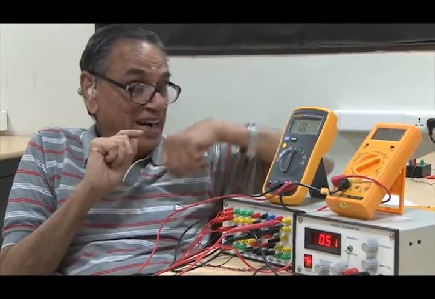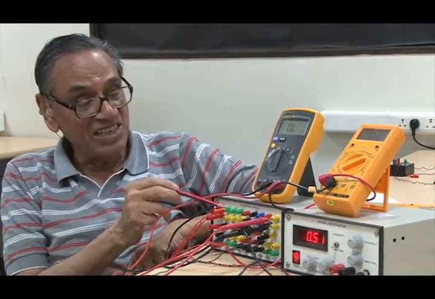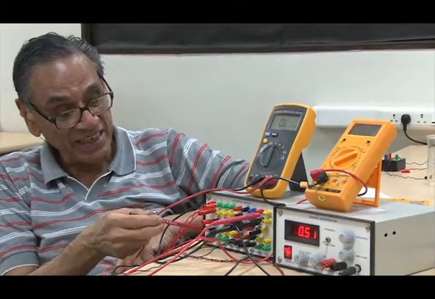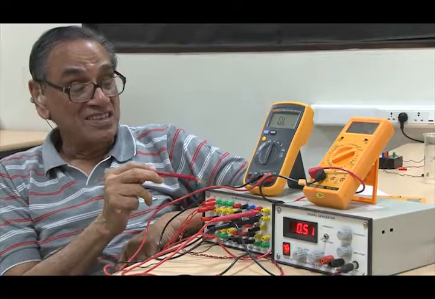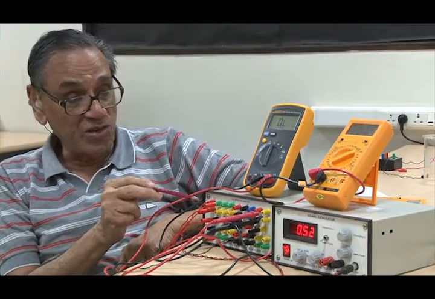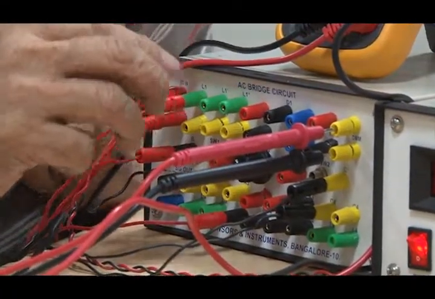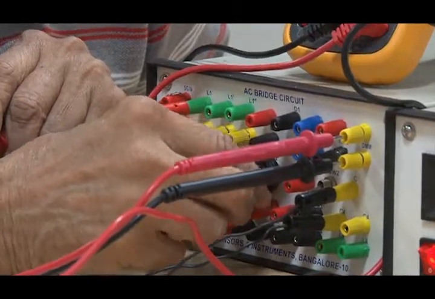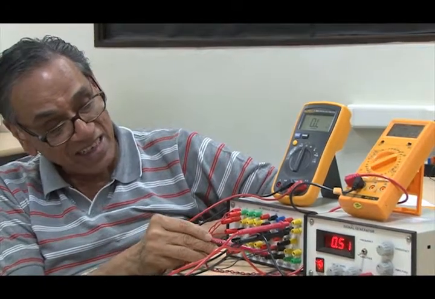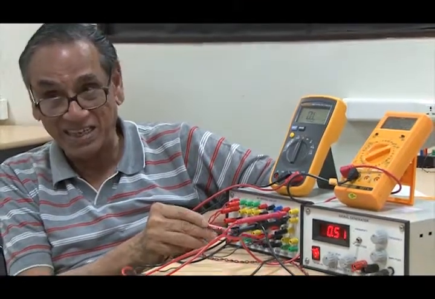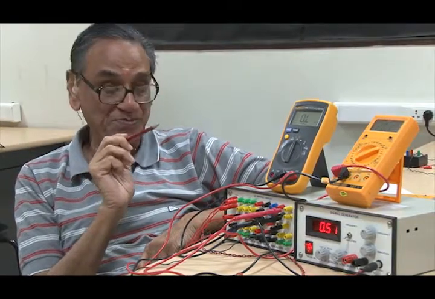Z1 and Z3 can be inductances, which are represented by the green banana terminals here. Z2 and Z4 will be resistances. Z2 is the pot which is adjusted for balance, and Z4 is a resistance represented by the black terminals. This bridge is called Maxwell's bridge.